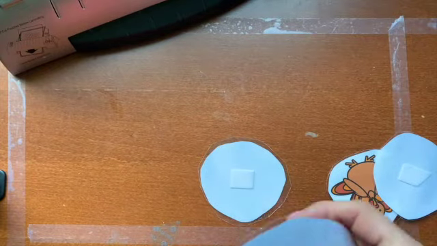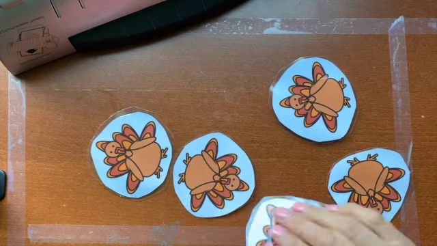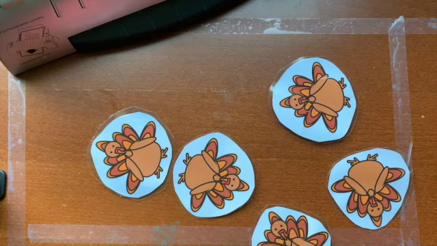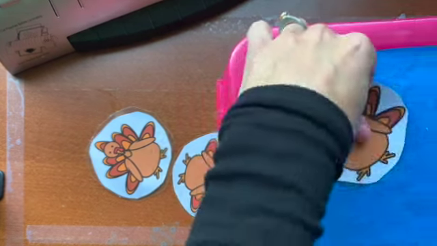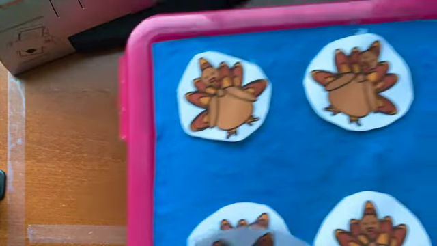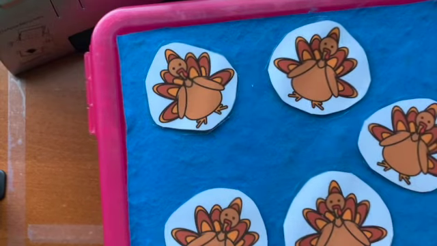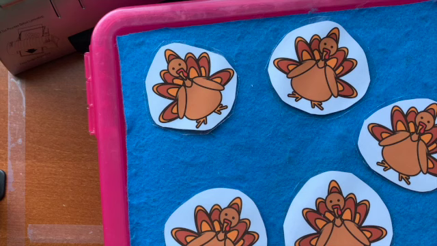Now, once I've got them done, I need a flannel board because that's where I'm gonna use it. So I'm gonna grab my flannel board again so you guys can see what that looks like. And then I'll just take my flannel board, and I've got my 1, 2, 3, 4, and 5 turkeys. And I'm ready for lots of fun turkey activities. All right, have fun making your visuals. They'll last forever. It's a little bit of a process, but you'll love it in the end.